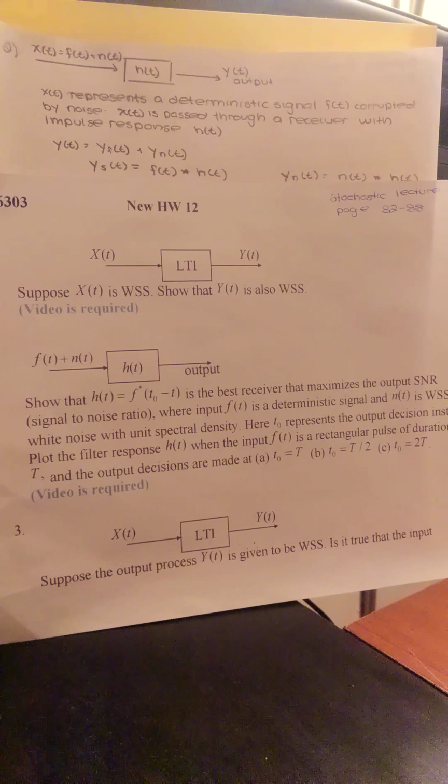We're asked to plot the filter response h of t when the input f of t is a rectangular pulse of duration T, and the output decisions are made at t0 equals T, t0 equals T over 2, and t0 equals 2T.